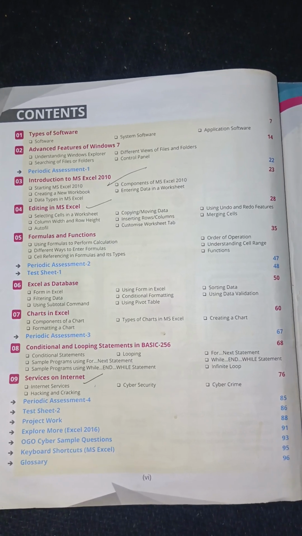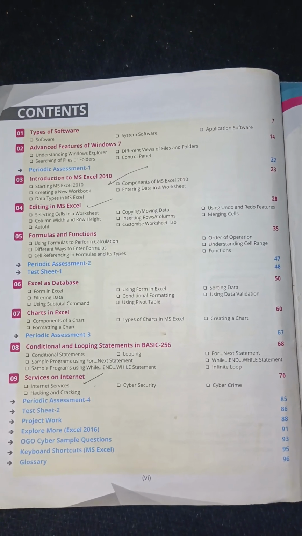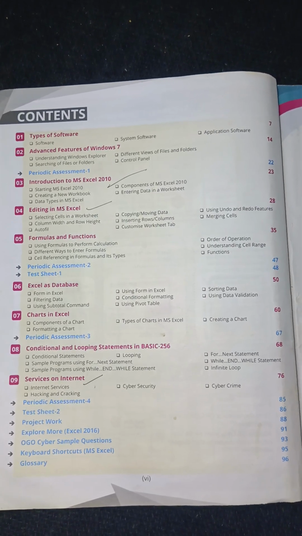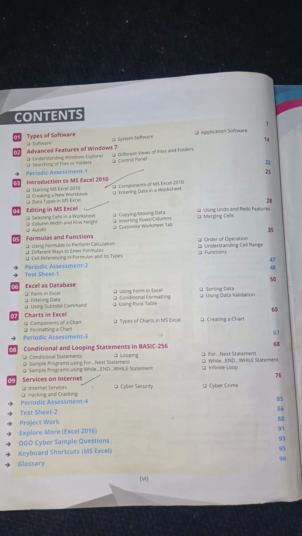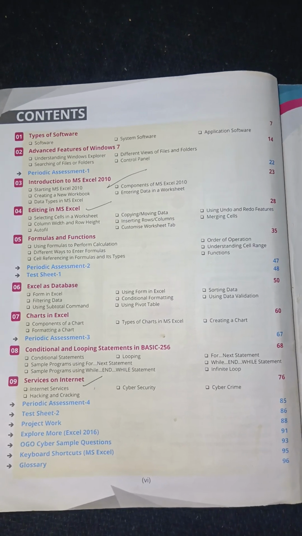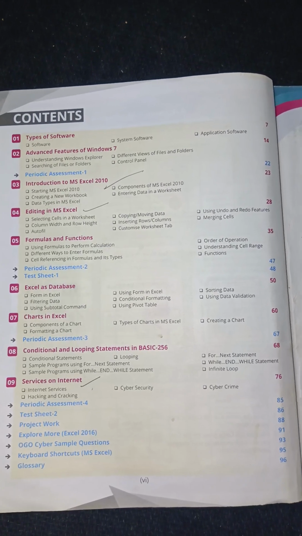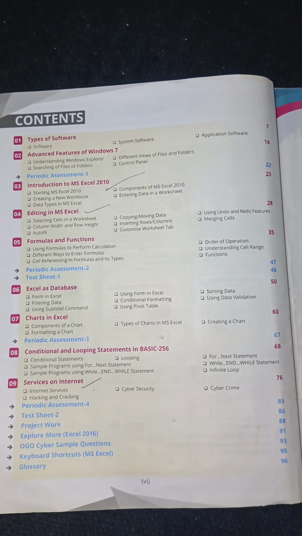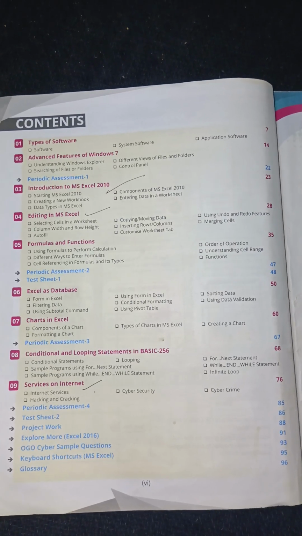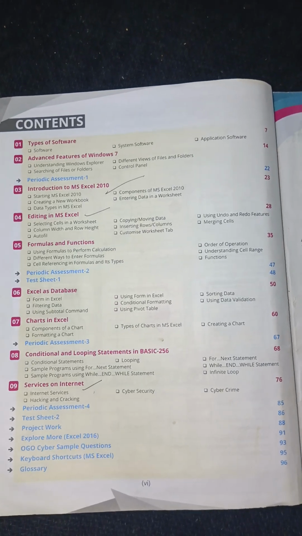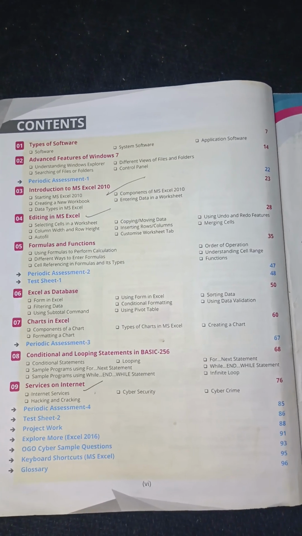Conditional and looping statements in Basic 256. Conditional statements, looping, for next statement, and sample programs using for next statement, while end while statement, sample programs using while end while statement, infinite loop. Chapter 9 Services on Internet includes Internet services, cyber security, cybercrime, hacking and cracking, periodic assessment 4, test sheet 2, project work, explore more Excel 2016, OGO cyber sample questions, keyboard shortcut keys, that is MS Excel, and glossary.